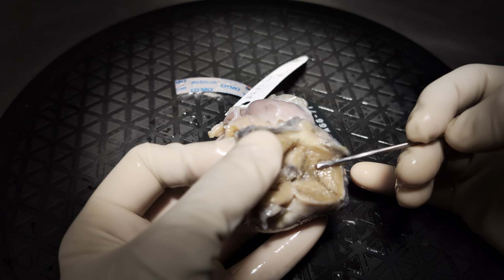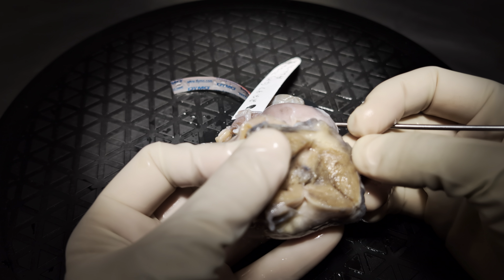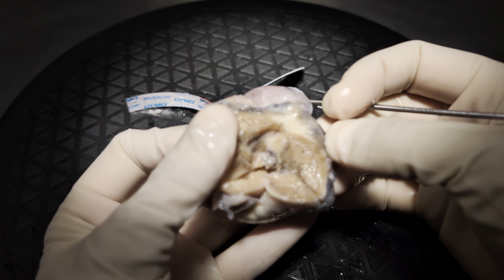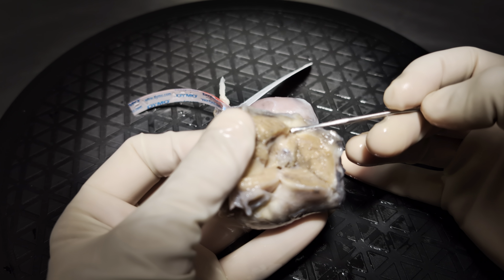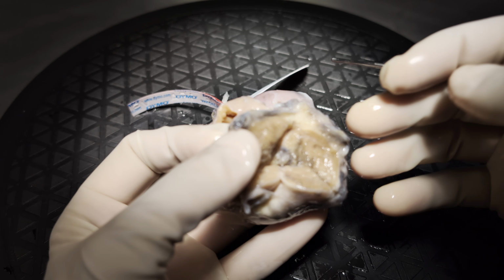It's really hard to make out any true trabeculations here, and it's really hard to delineate a septomarginal trabeculation. So we'll have to trust that this is a morphologic right ventricle. And we see that there's no true egress from this ventricle.